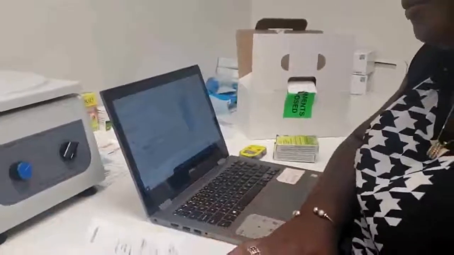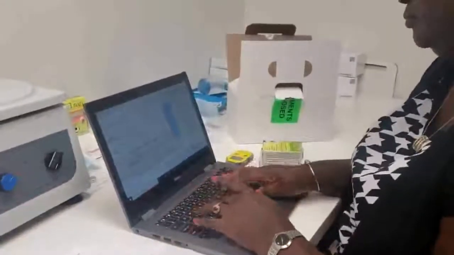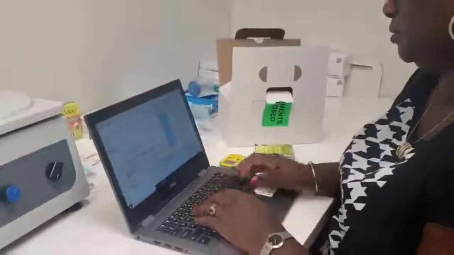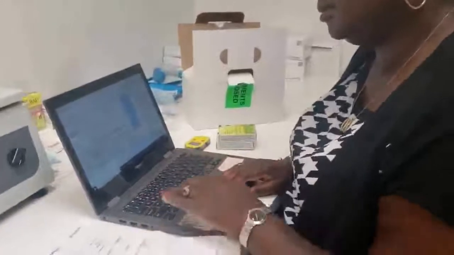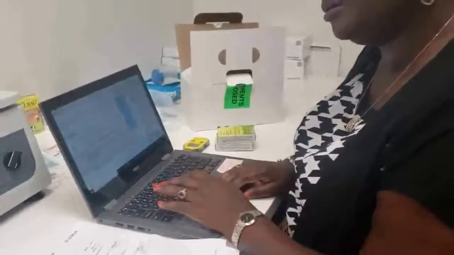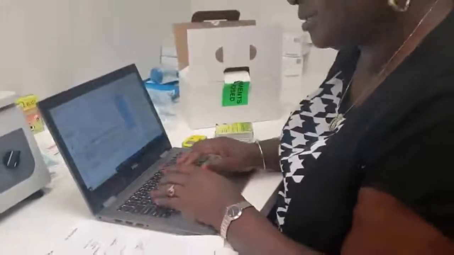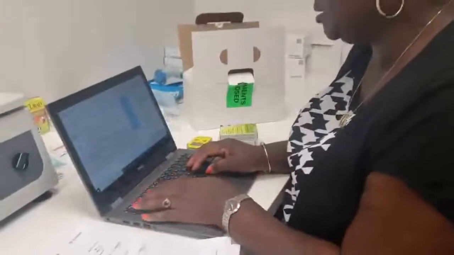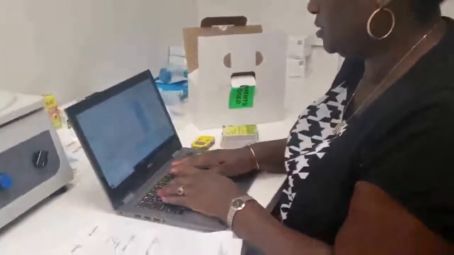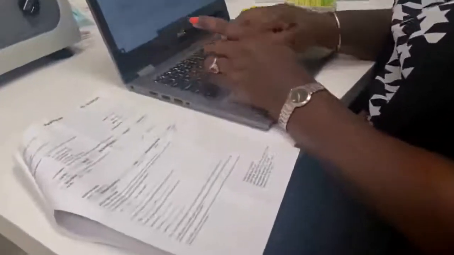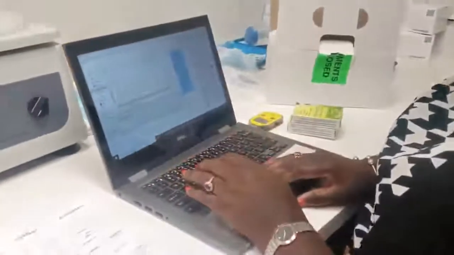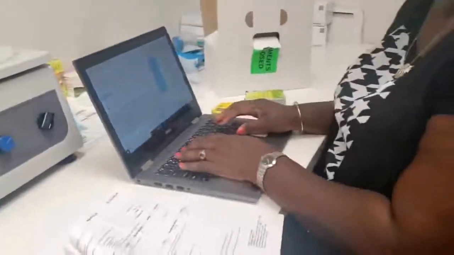Consignment number. We just want to put that consignment number there, CS 1818076, and the date that it was received. Today is the 4th of September 2020, and we're going to save that.